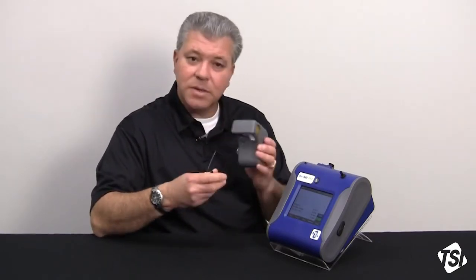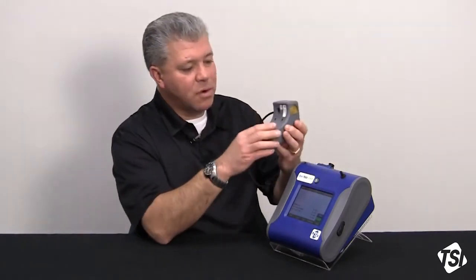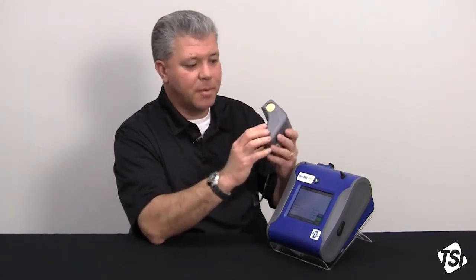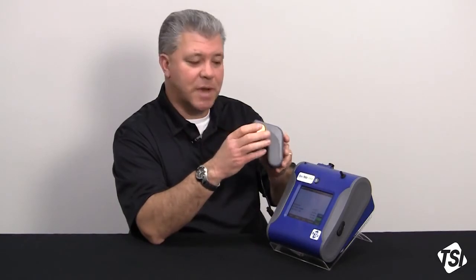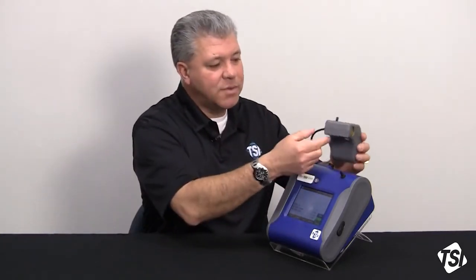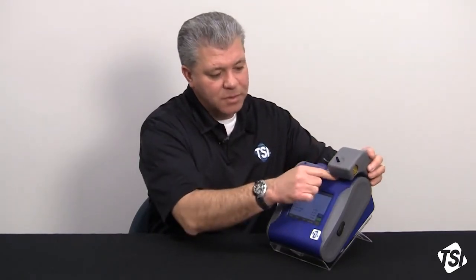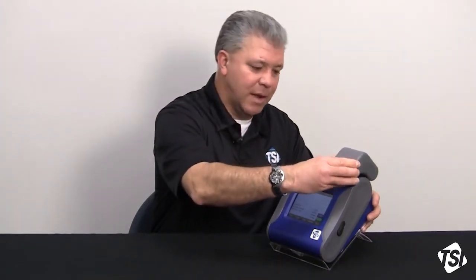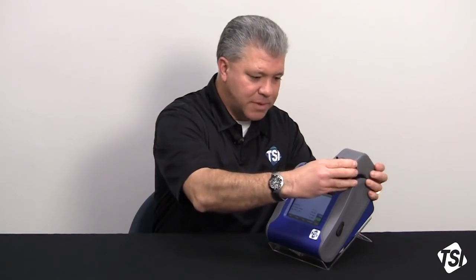So let's get started with attaching this to the DustTrak. The AutoZero module consists of a small pump. There is a HEPA filter inside here that provides HEPA filtered air. I'm going to attach the AutoZero module to the top of the DustTrak, or the inlet, and you simply slide that on.